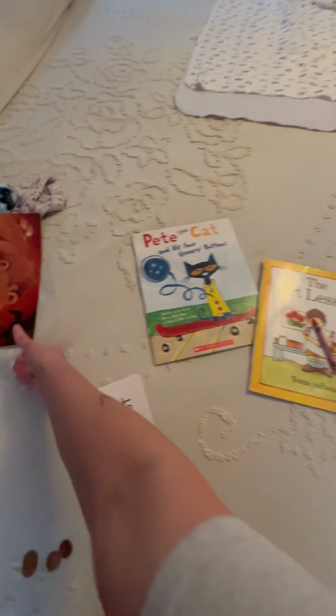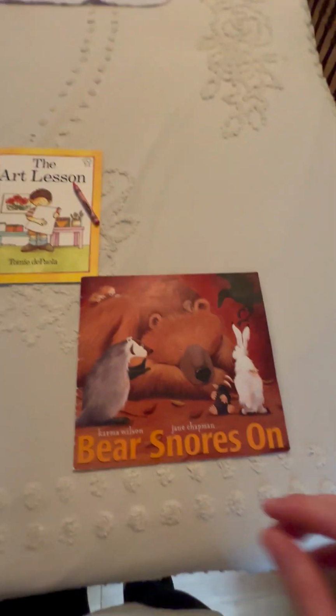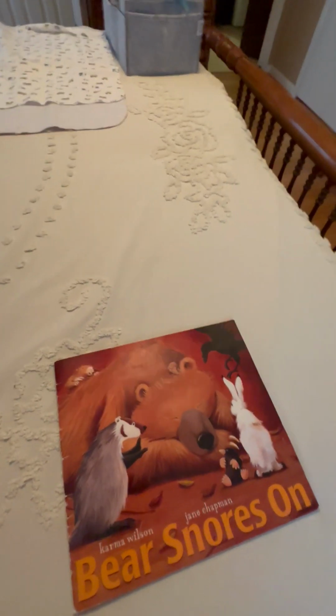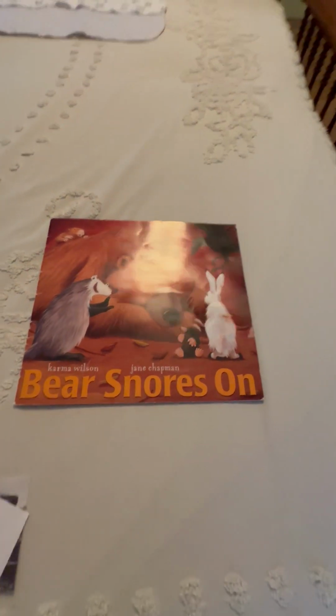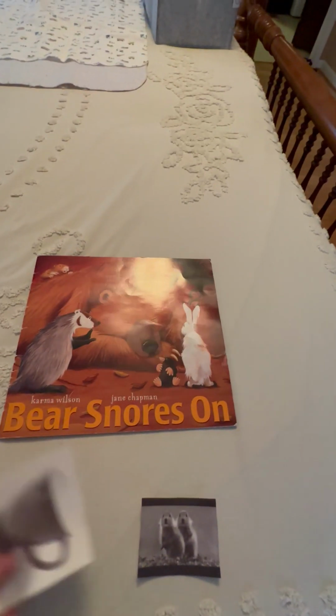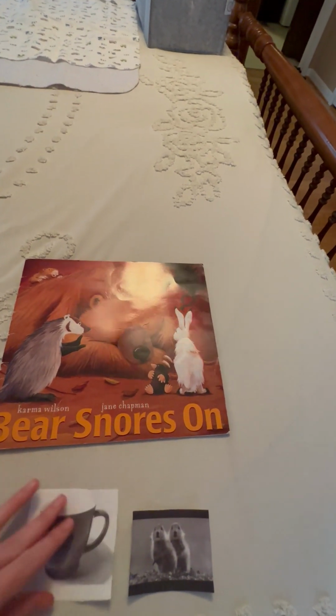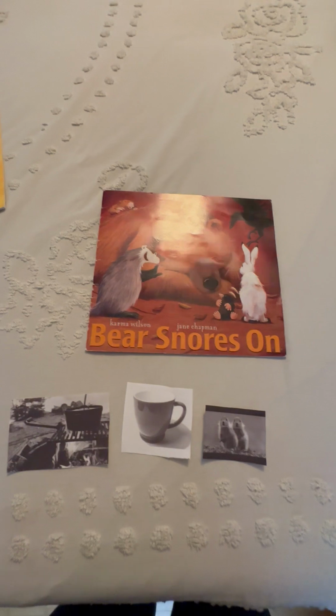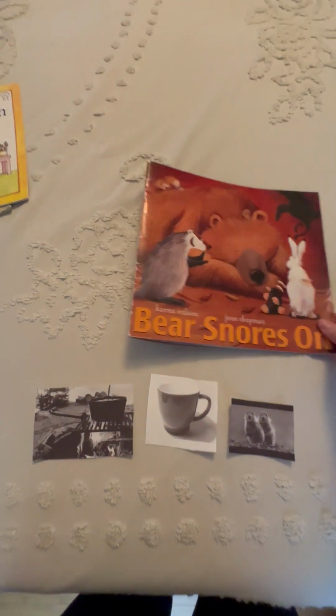For my concept book, I picked Bear Snores On. And for this book, I printed off, my printer was out of ink, but I printed off 3 pictures so the students can lift them up when the characters in the book do something that animals don't normally do.